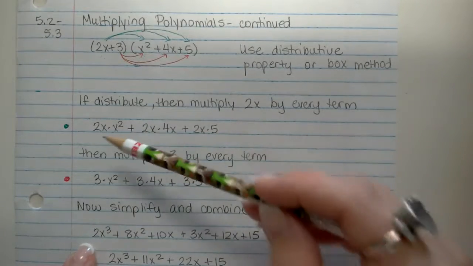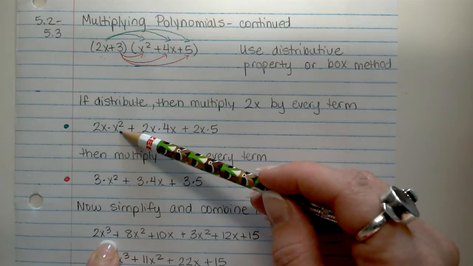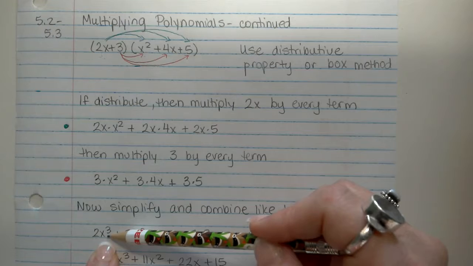All right, so now I have all these terms. So let's go ahead and multiply these out. A 2x times an x squared is 2x cubed, because I have 3 x's.